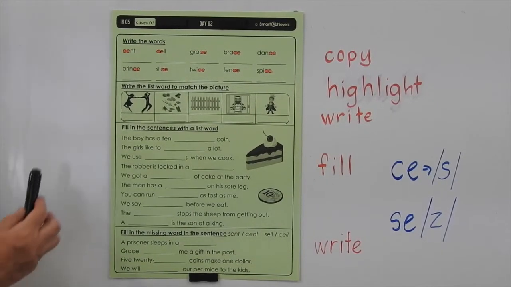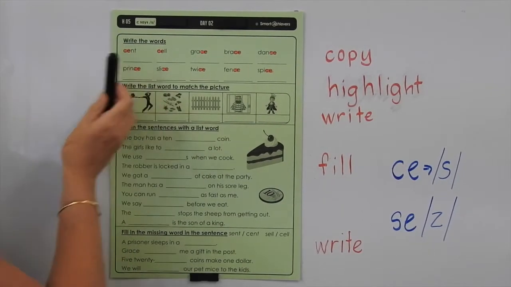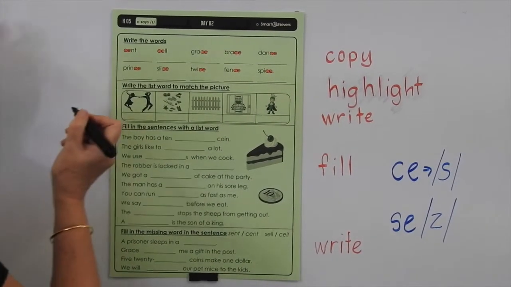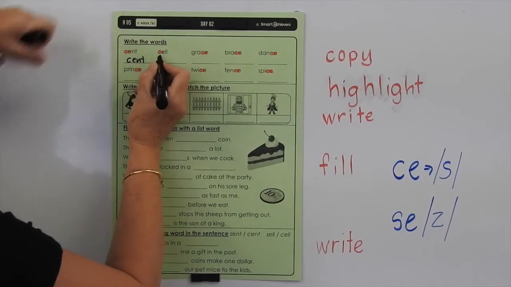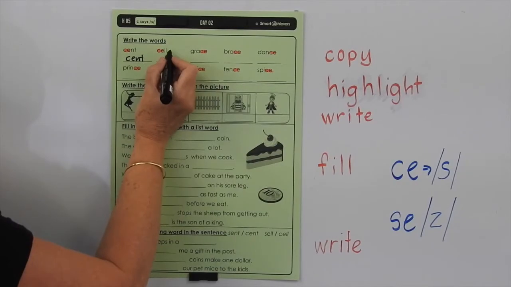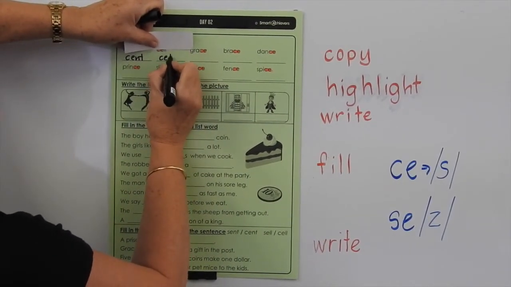So we've got cent, C-E-N-T, cover it and write it. We've got cell, C-E-L-L, cover it and write it.